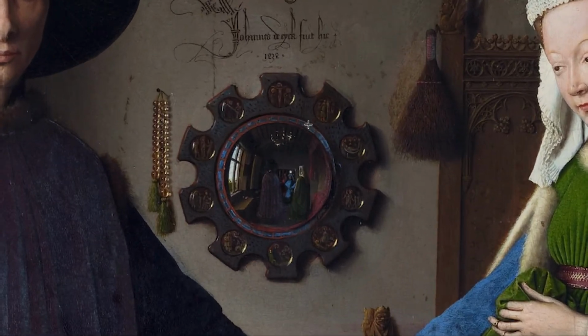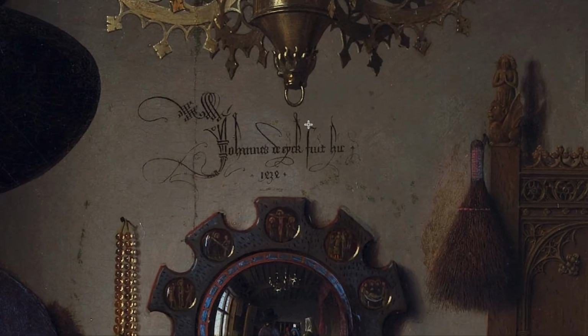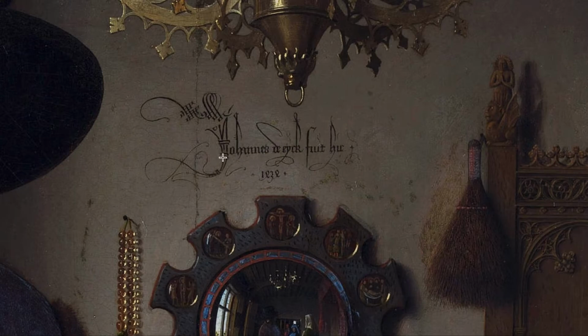Look back here, you can see there's a signature. It says Johannes de Eyck, in Latin, was here. So instead of saying that he made it, which it could have said, and other paintings where he's just saying that he made this and he put his name, would have said that. But here, saying that he was here, it's almost saying he's a witness. And this kind of scripty calligraphy that he's done is the kind of thing you would have on a legal document.